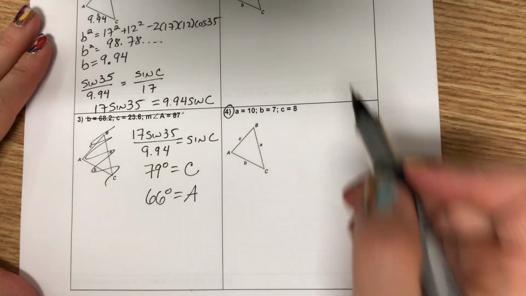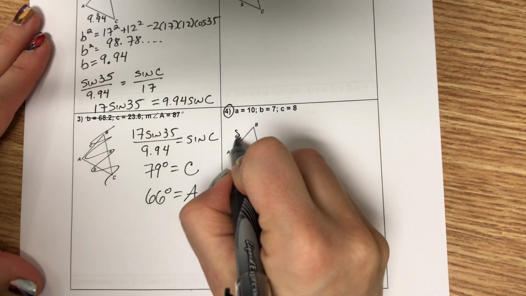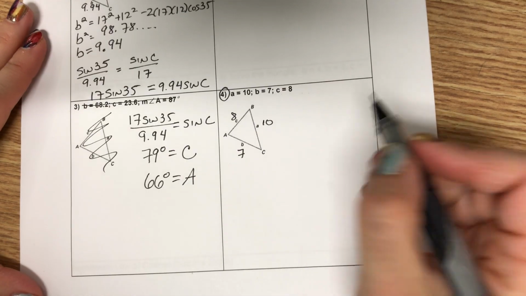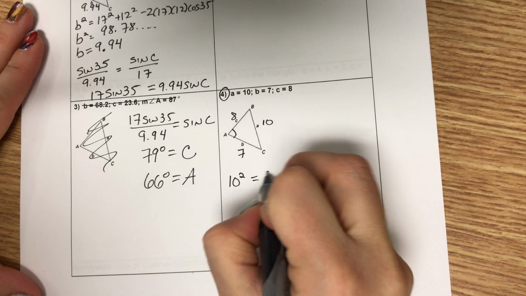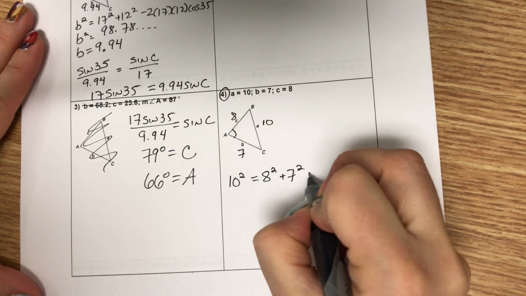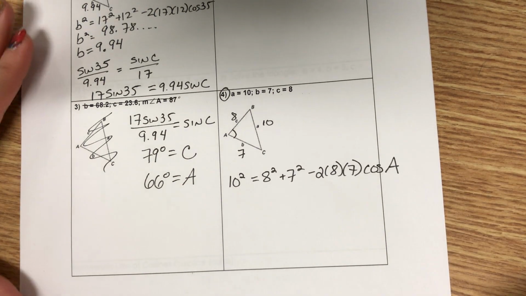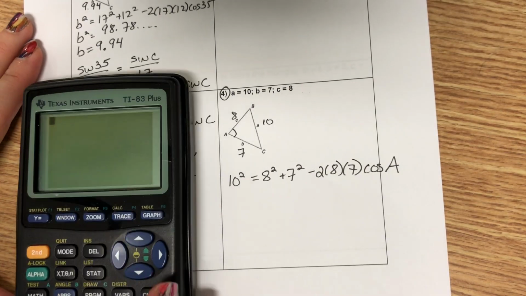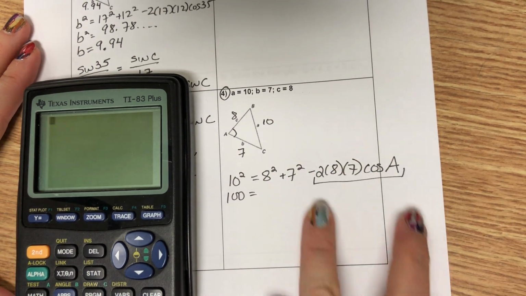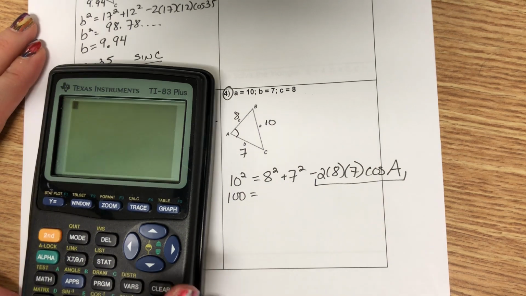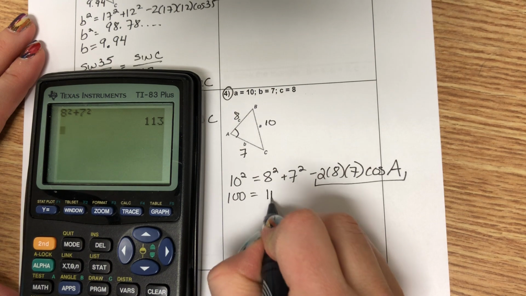All right, and lastly for 4, A is 10, B is 7, C is 8. You have to solve for angle A first because it's across from the biggest side. Okay, so 10 squared is 100. These are protected. If you want to put the brackets there so you don't forget that, do that. 8 squared plus 7 squared is 113.